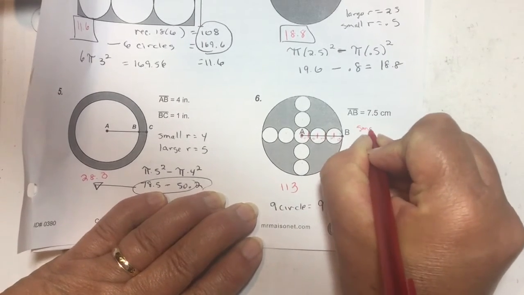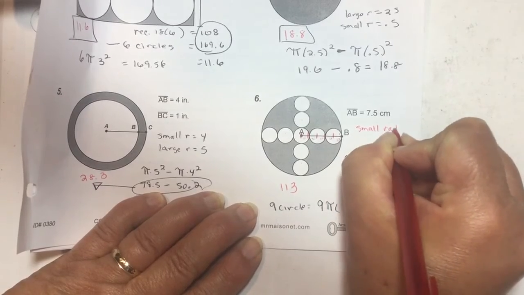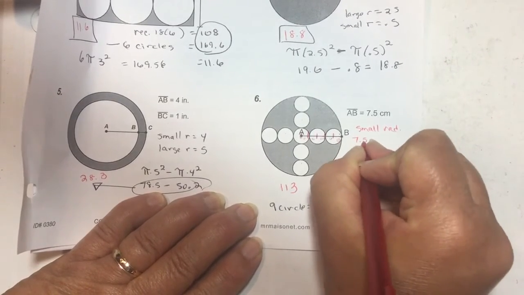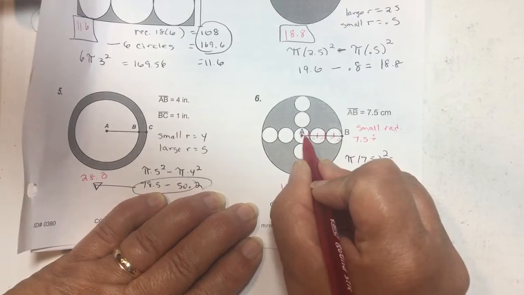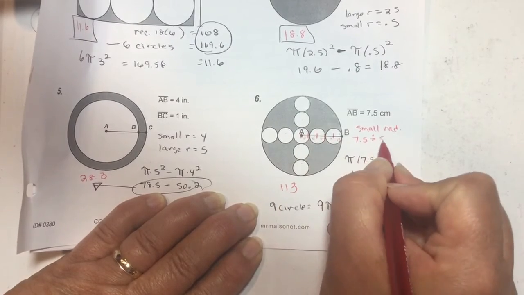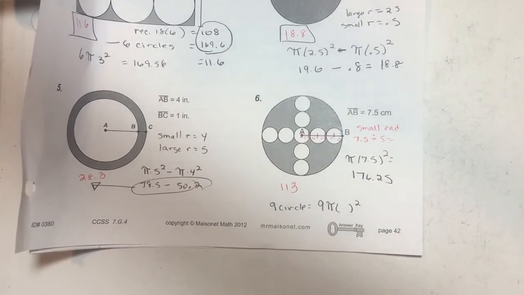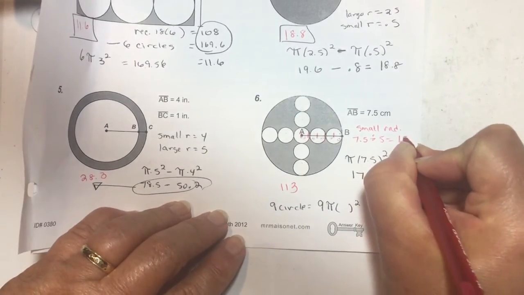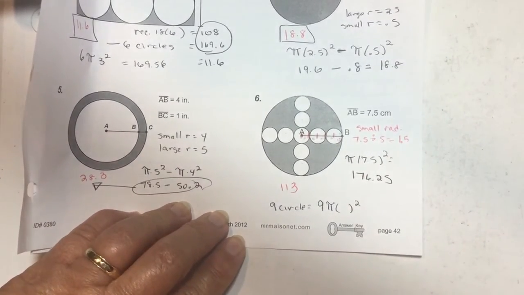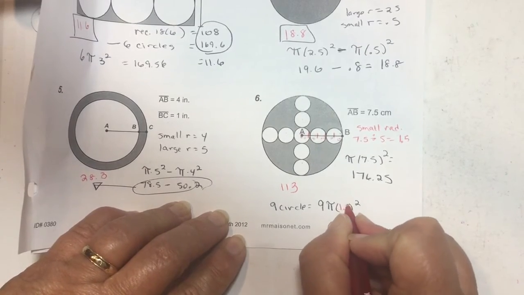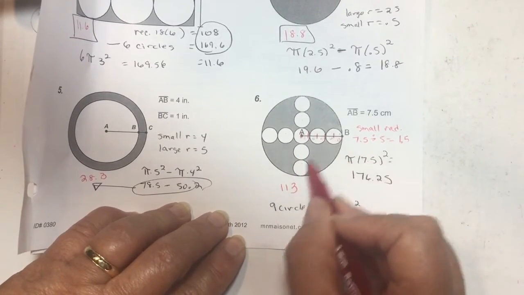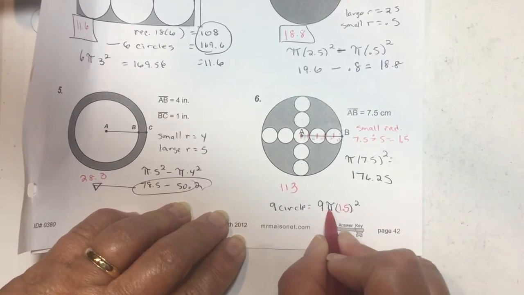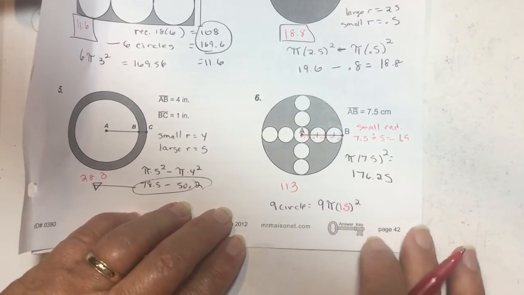So the small radius is going to be that 7.5, but it's going to be split into 5 pieces. When you do that division, you're going to find that each little circle has a radius of 1.5. So each of those 9 little circles is pi times 1.5 squared.